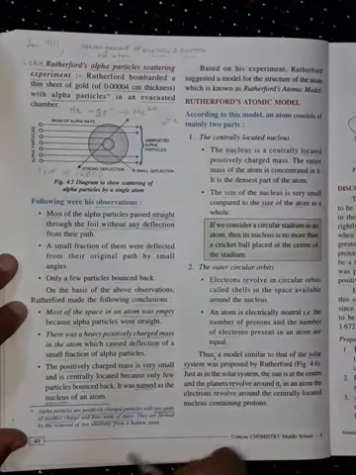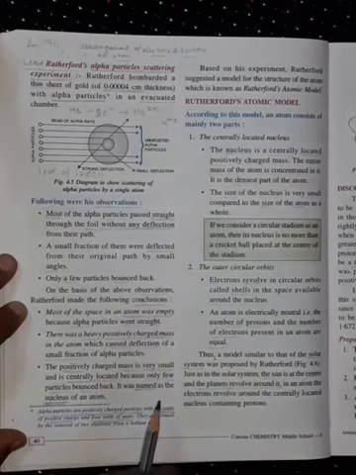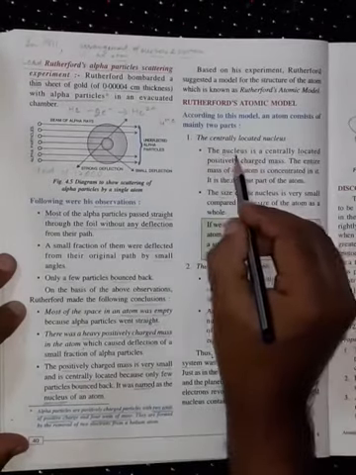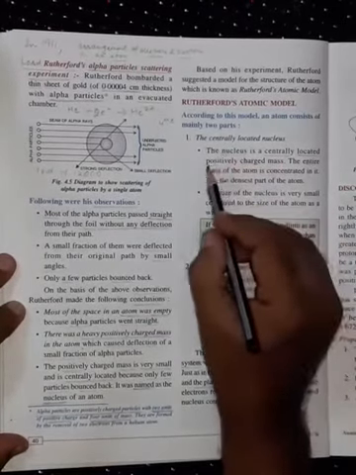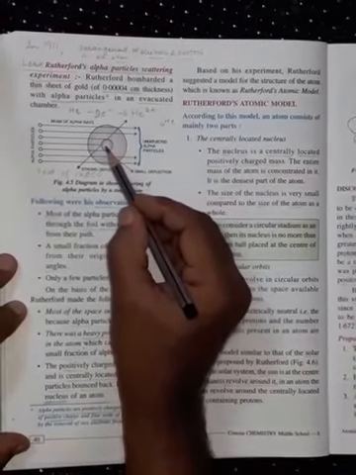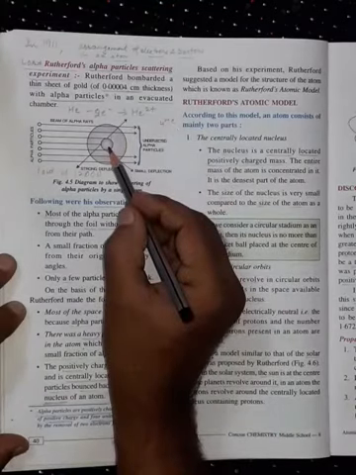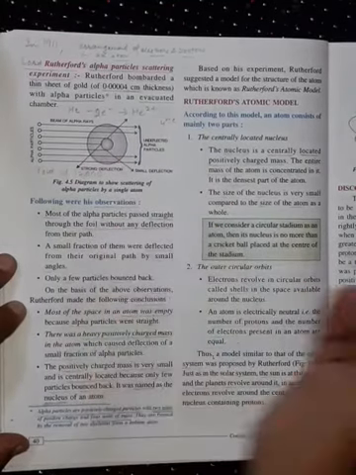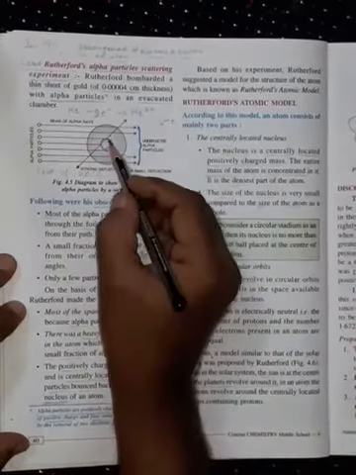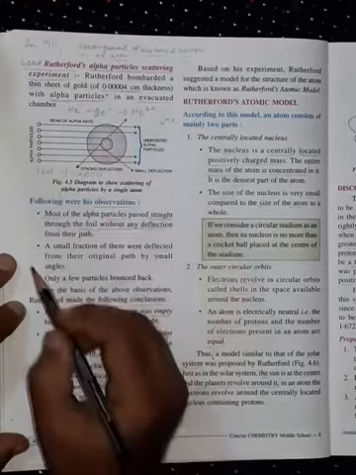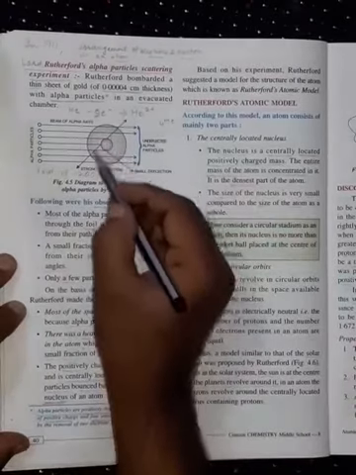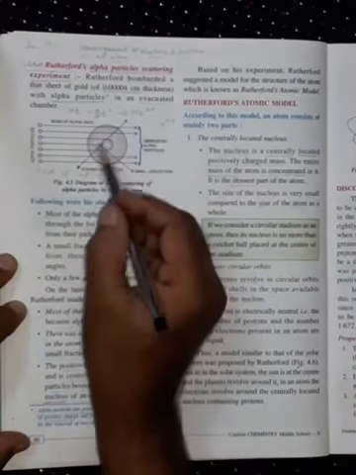Based on his experiment, Rutherford suggested a model for the structure of an atom. According to it, the nucleus is a centrally located positively charged mass. Centrally located means the nucleus is present in the center of the atom, and it is positively charged. The entire mass of the atom is concentrated in it. The whole mass is in the nucleus, so it is the densest part of the atom. This whole part is empty and it is the densest part.